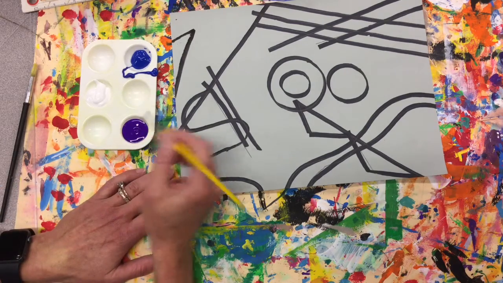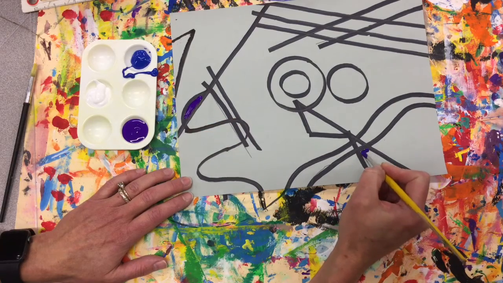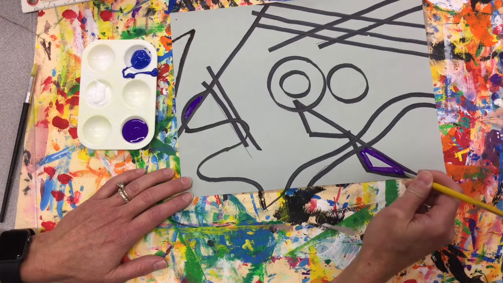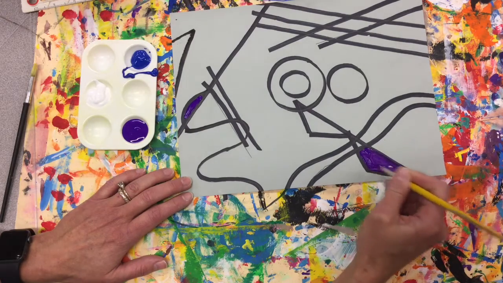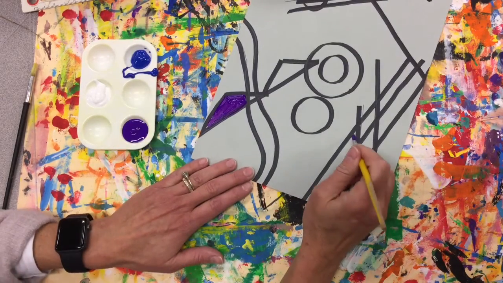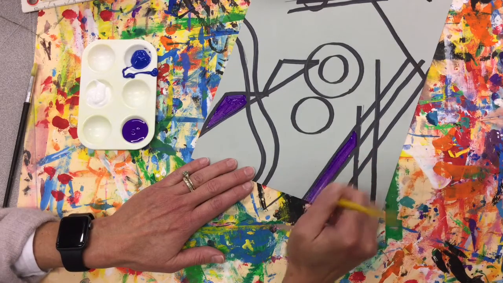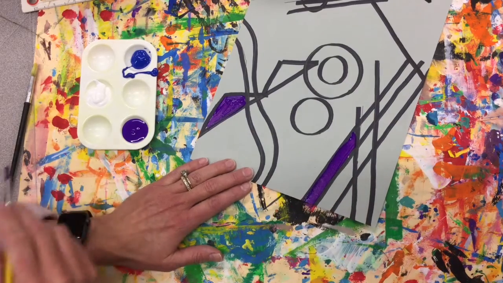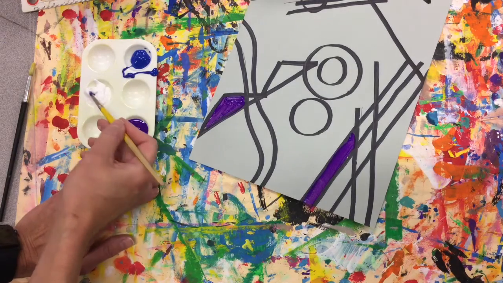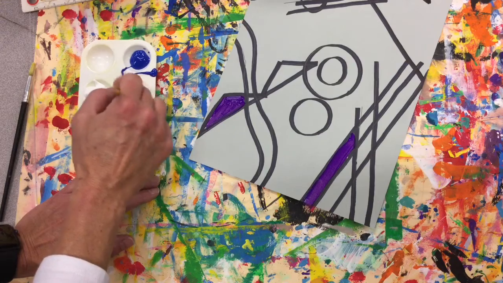So some of your shapes, you're going to use your solid color, and I'm just going to bebop around my artwork, keeping in mind that I do the edges first, using the tip of my brush. If I'm ready to change colors and start getting my tints, I'll take my white and mix it with my purple that was still left on the brush.